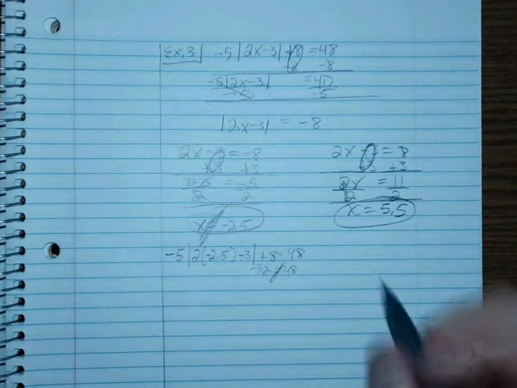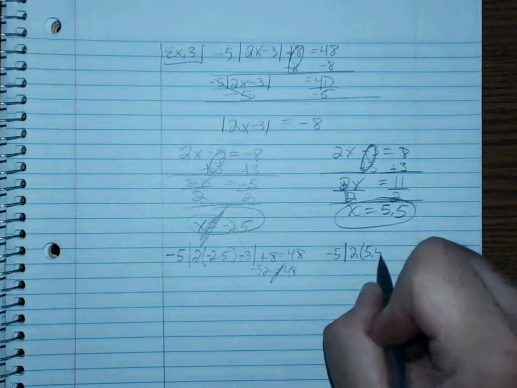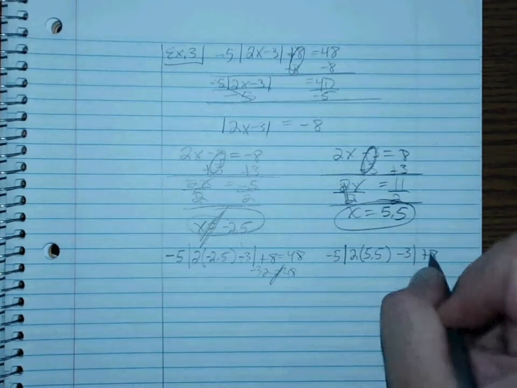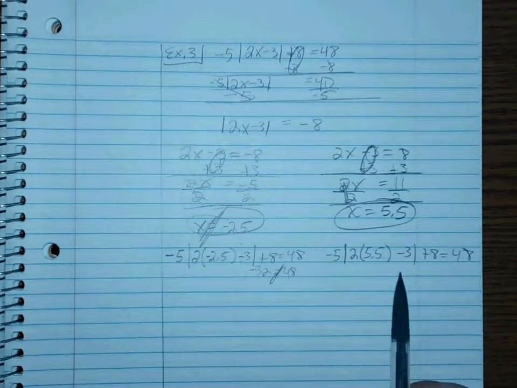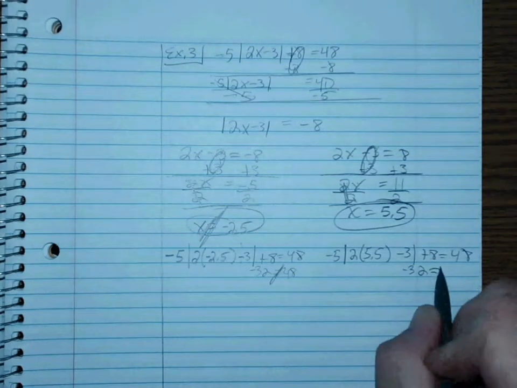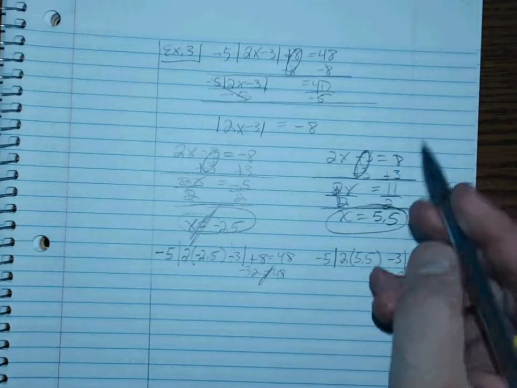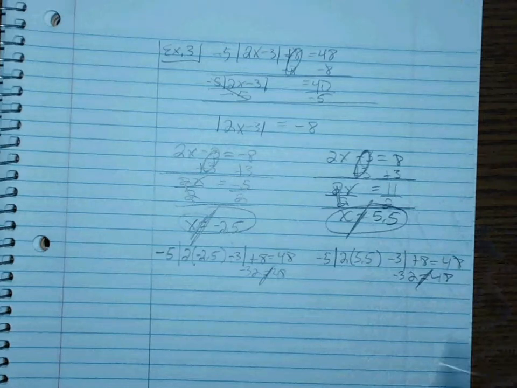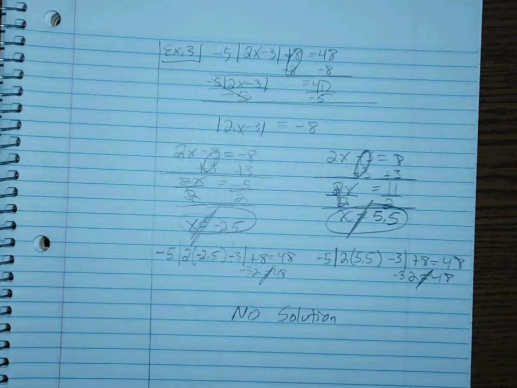So let's see if that works. We'll have negative 5 times the absolute value of 2 times 5.5 minus 3 plus 8 equals 48. 5.5 times 2 is 11. 11 minus 3 is 8. The absolute value of 8 is positive 8. Times negative 5 is negative 40. Negative 40 plus 8 is negative 32. Is negative 32 equal to 48? Nope. So is x equal to 5.5? Nope. Since neither of my x values work, I don't have any solutions. That means there is no solution. So that is what I am going to write.